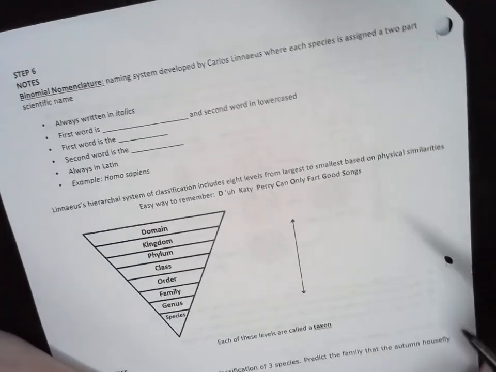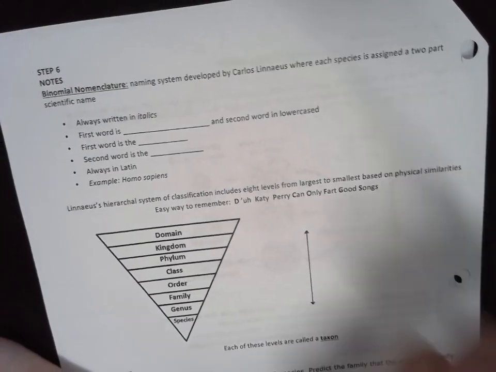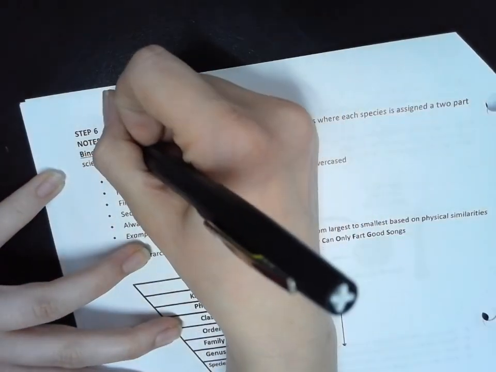Hey guys, so in this video we're going to be going over taxons and naming. We're going to take a couple of notes and then go through a couple practice problems. So the first thing we're going to talk about is naming, specifically binomial naming nomenclature.